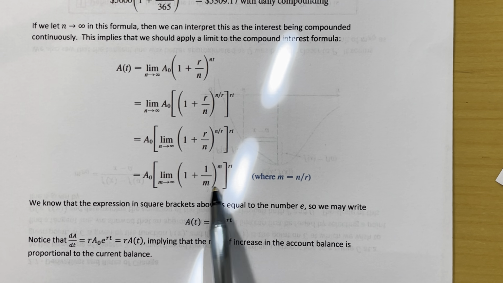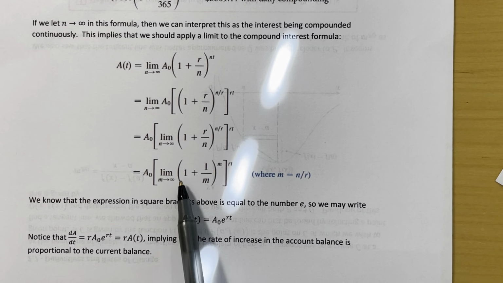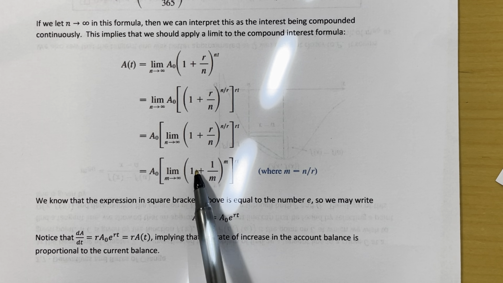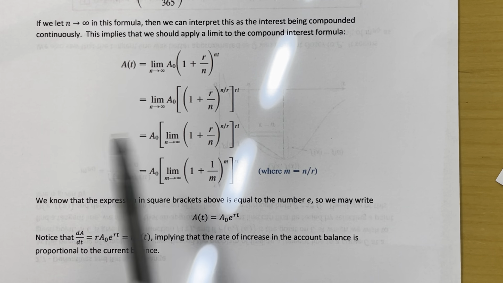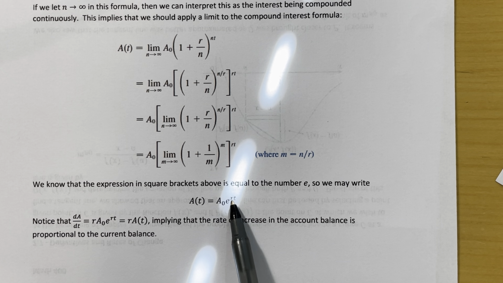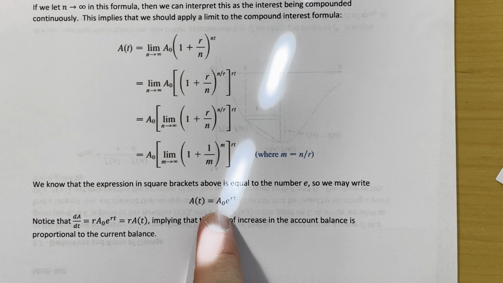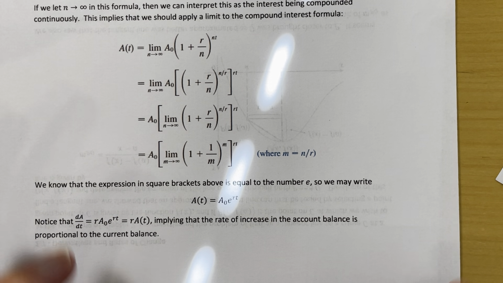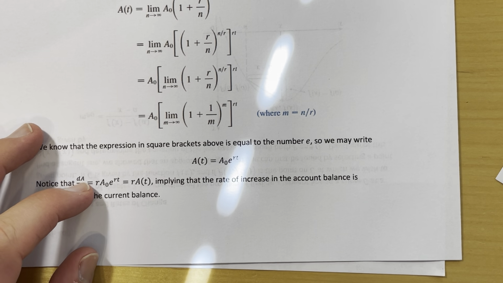Now the quantity that's on the inside here, we have seen this. This is the definition of the number e. So the entire thing in the square brackets turns into e, meaning my function simplifies down to A of t equals A naught e to the rt. If you learned this in pre-calculus or algebra, you probably were calling A naught P for principal, and you may have learned this as the PERT equation, P e to the rt. We're just using different notation for principal here, but it's the same concept.